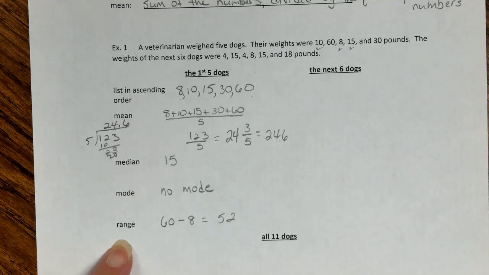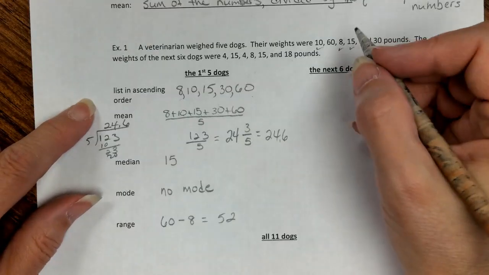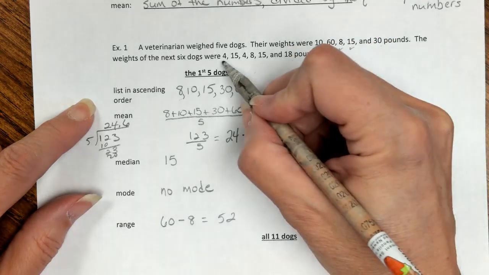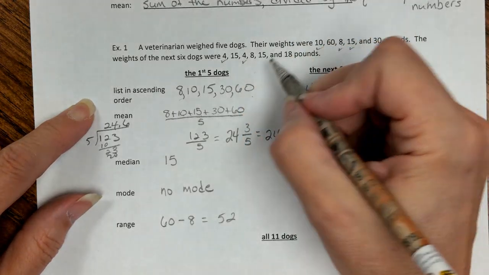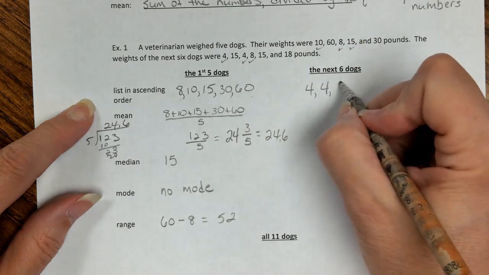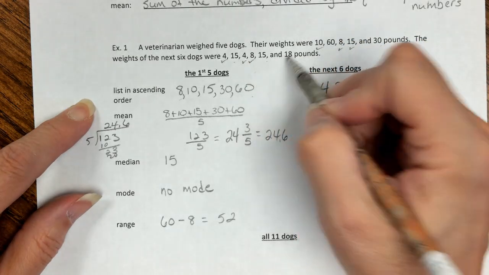Okay, so that's that. For the next set of dogs, the other 6 numbers, we're going to list those in order as well. So we have 2 different 4s, and we have an 8, and 15, 15, and 18.